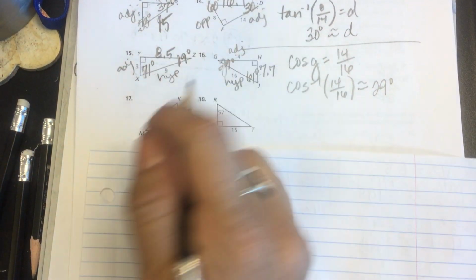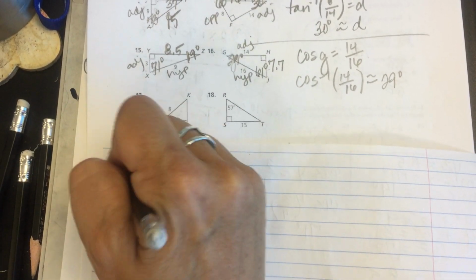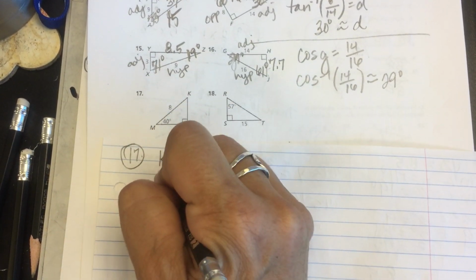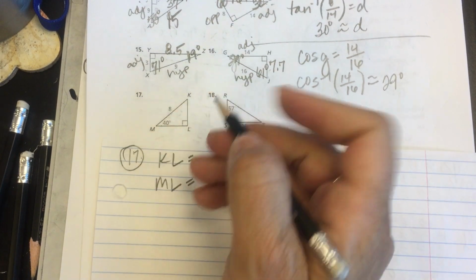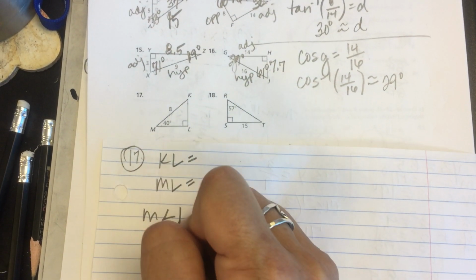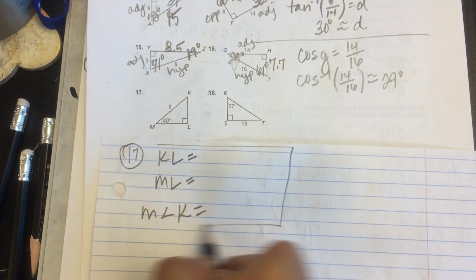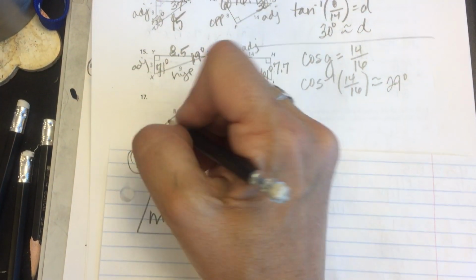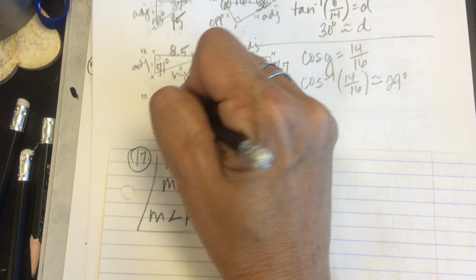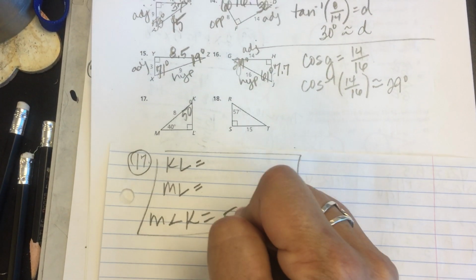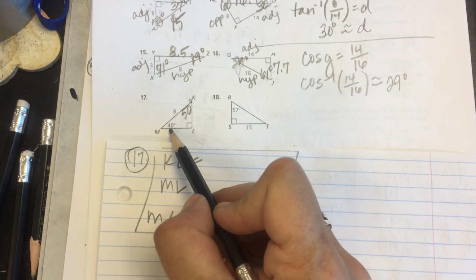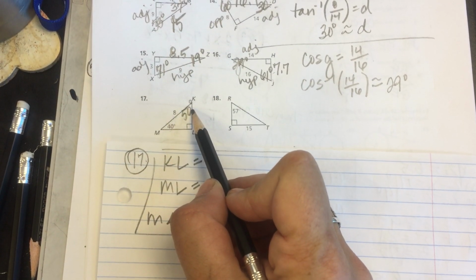17. Okay, now 17 is different because we are missing two side lengths. We're missing KL, we're missing ML. We're also missing the measure of angle K. Now in this one, as far as I'm concerned, the measure of angle K is the easiest one to get. 90 minus 40 is going to leave me with 50 degrees right there. Got to add to 180. 90 minus this 40 leaves me with 50 degrees over here.